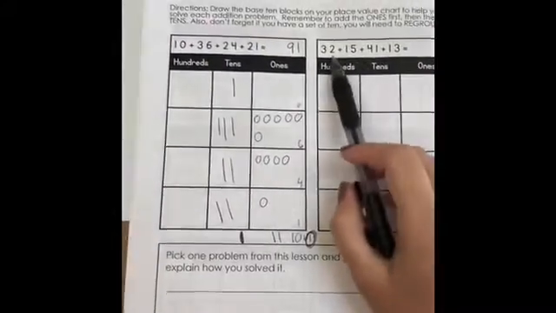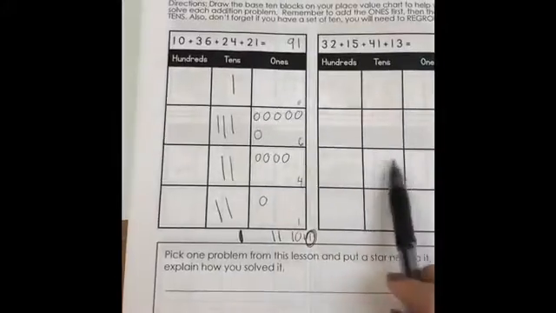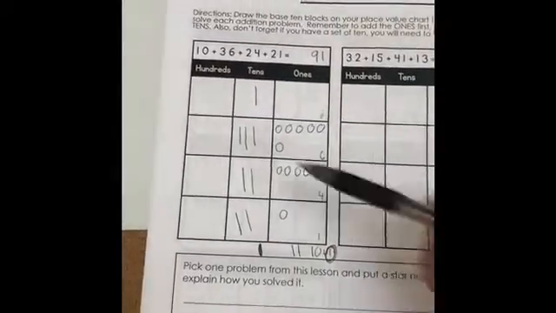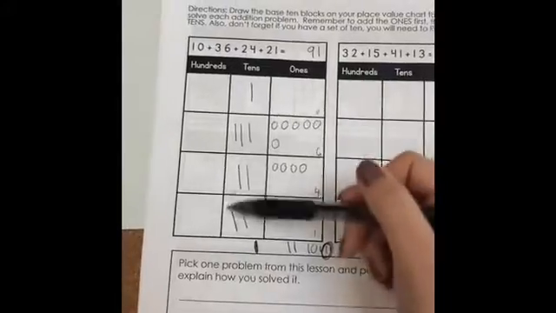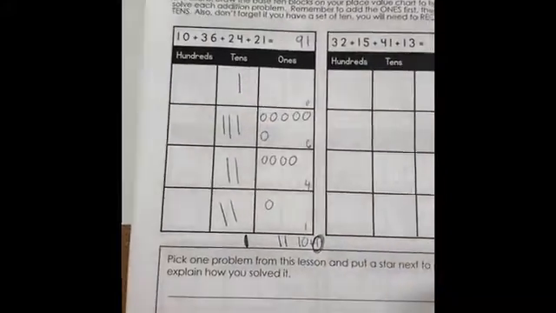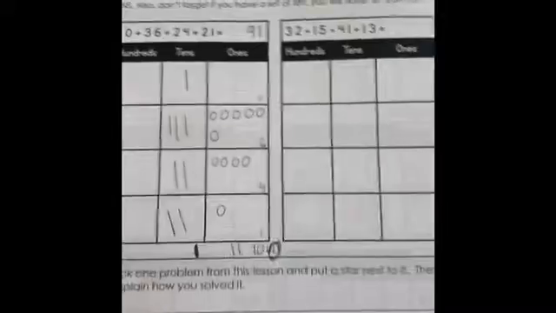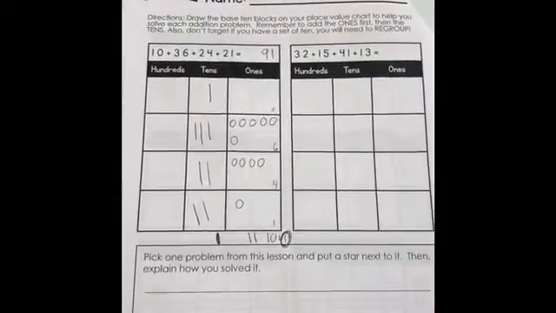So remember, 32, 15, 41, 13, and if you have 10 tens, then you would have to actually make 100. So try your best. If you have any questions, let me know.